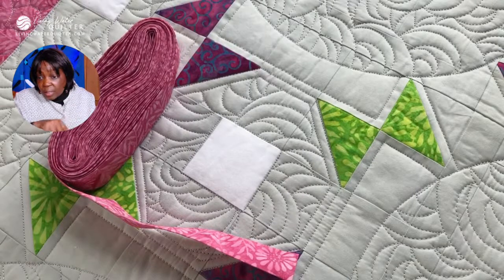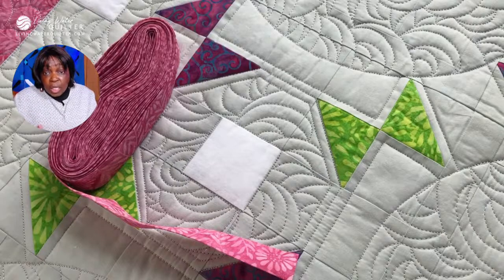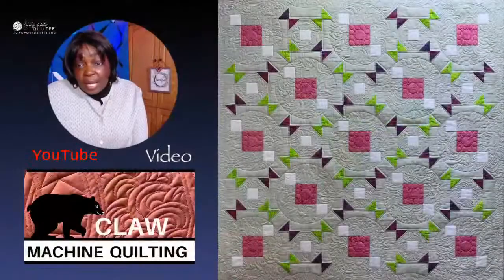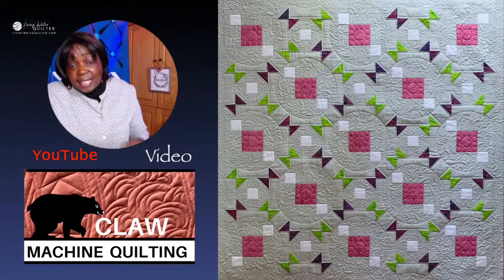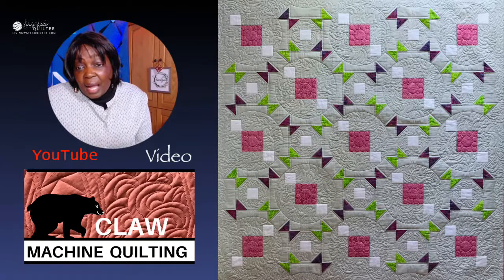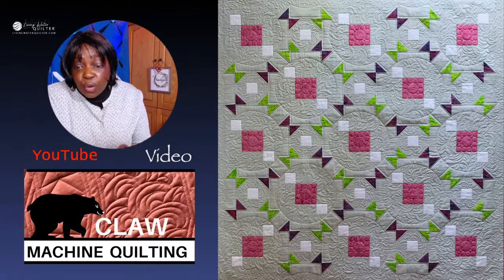And if you were here last week, I also talked about stabilizing the quilt. So for this quilt, the first thing I did was stabilize it. And stabilizing it meant that I came in first.